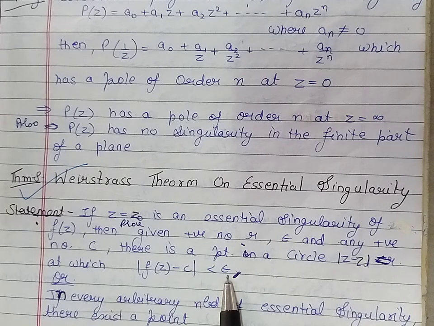It means in every arbitrary neighborhood of an essential singularity, there exists a point at which the function differs as little as we please from any pre-assigned number.